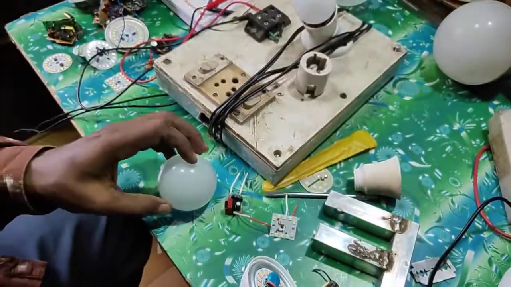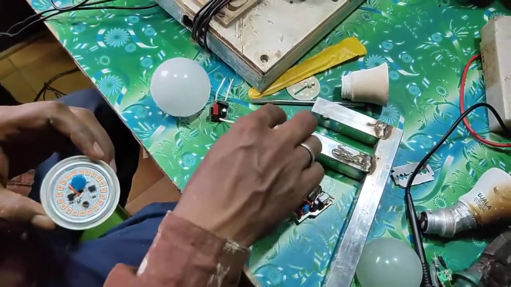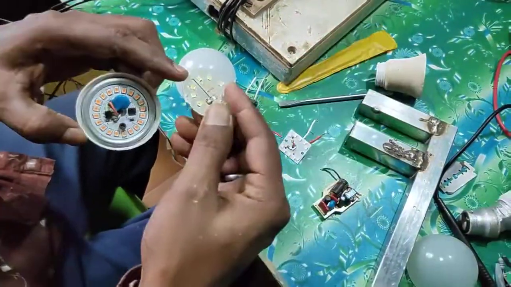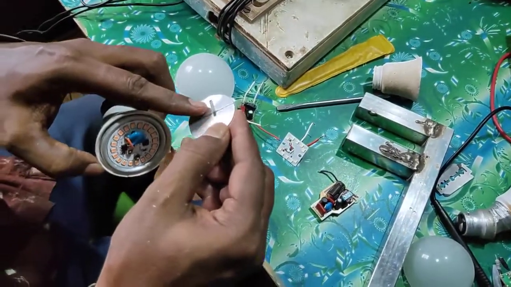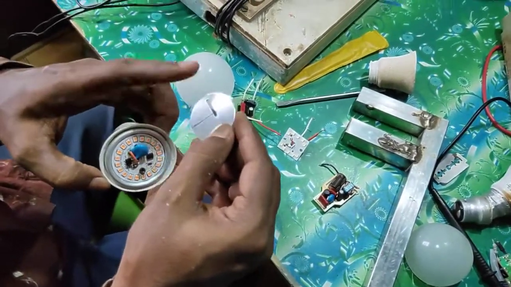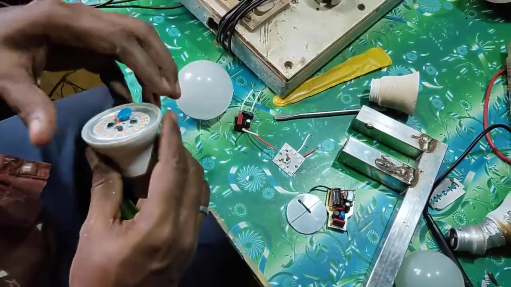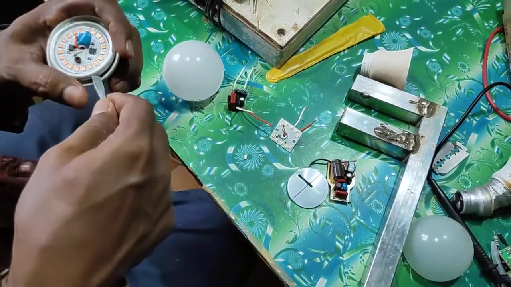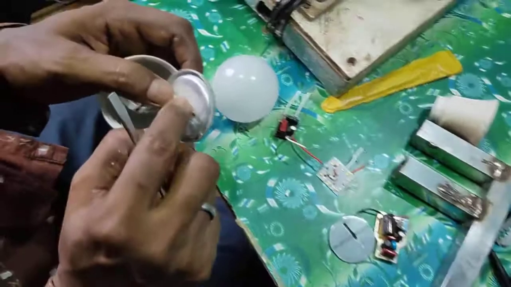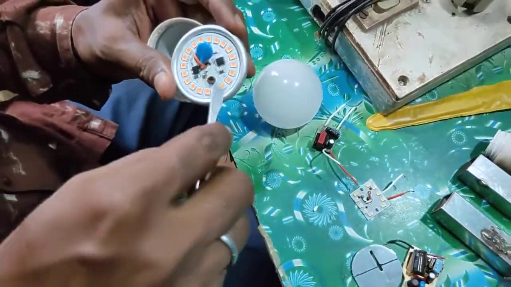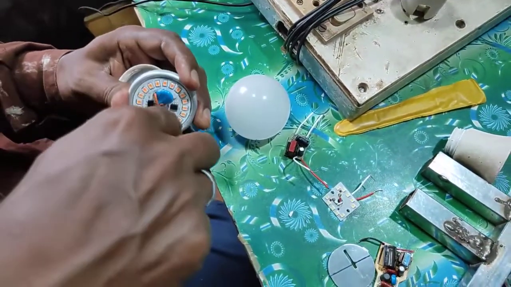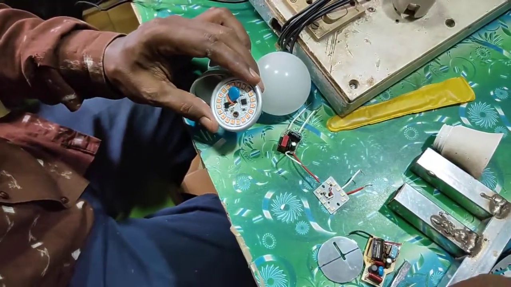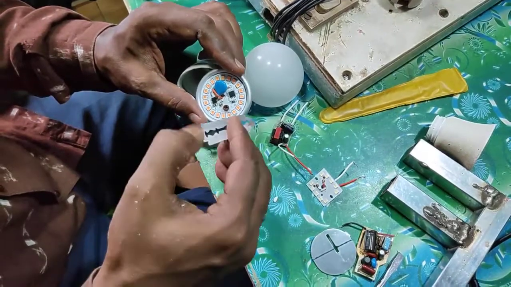This is a diffuser. In this LED bulb, the heatsink is already implemented. This is a China bulb, but in an Indian company bulb, this is a heatsink, and the heatsink uses a paste, silicon paste.